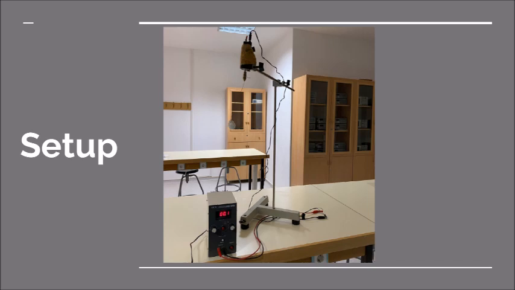As you can see in the photo, my setup has a metal support, a clamp, a bus head, and a laboratory DC power supply, and I will be attaching a ball with a mass of 0.005 kilograms by using a copper wire to finish up my setup.